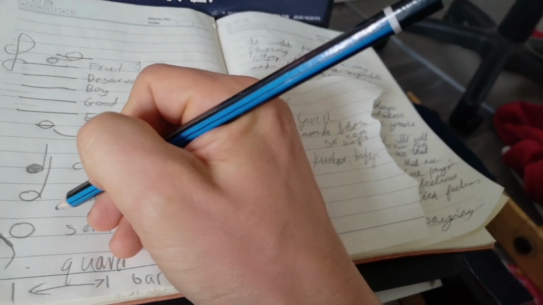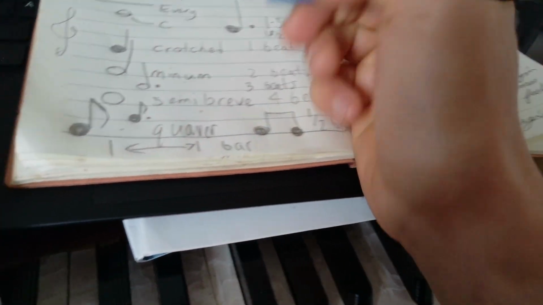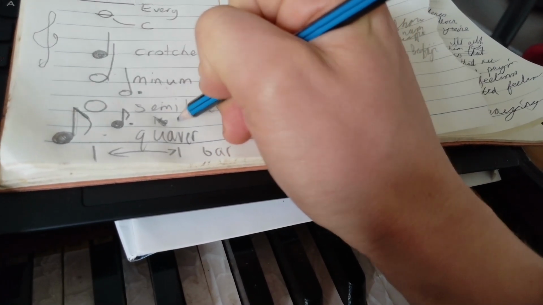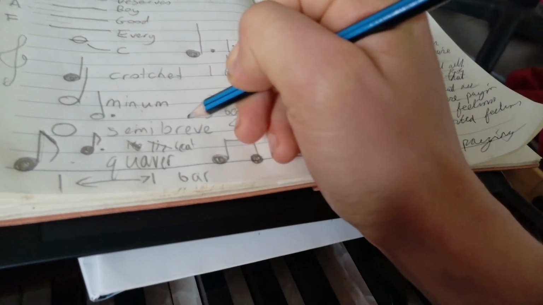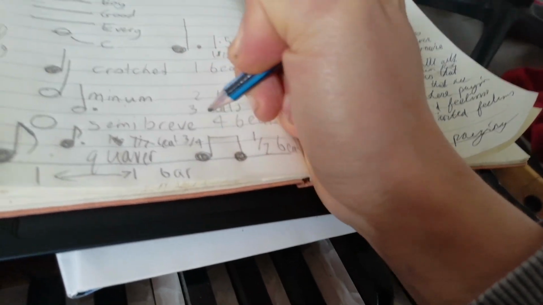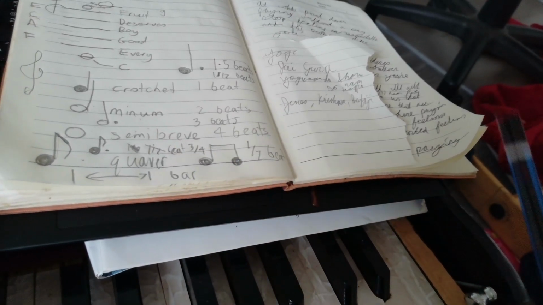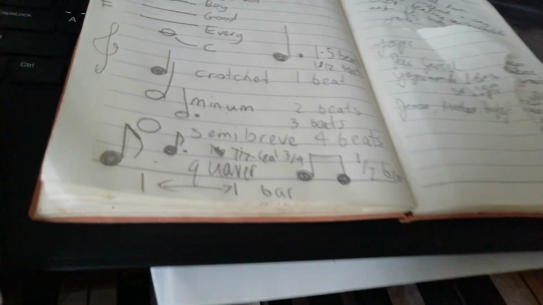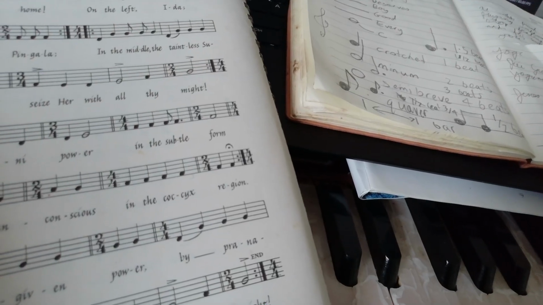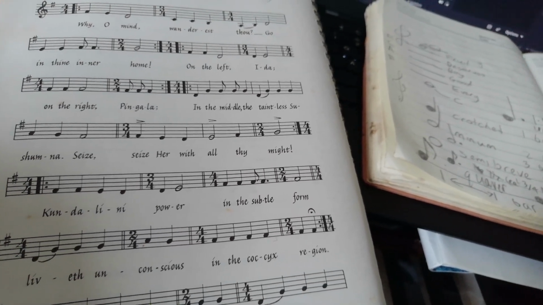If we have a quaver with a dot next to it, instead of half a beat, it's played for three quarters of a beat. Okay, so 1.5 times half is three quarters. So we've covered quite a bit of ground.